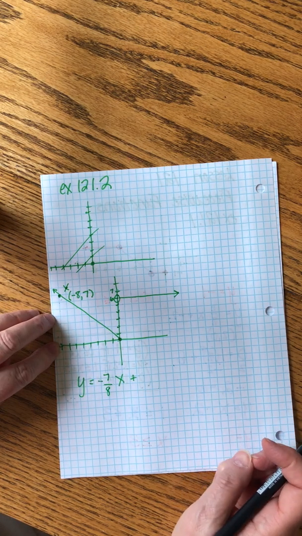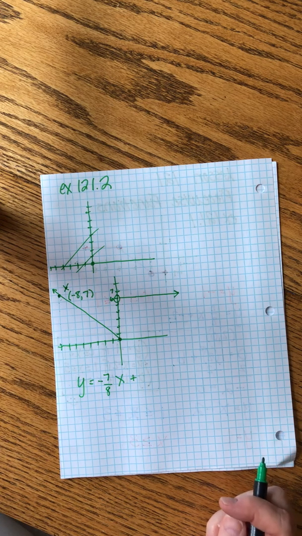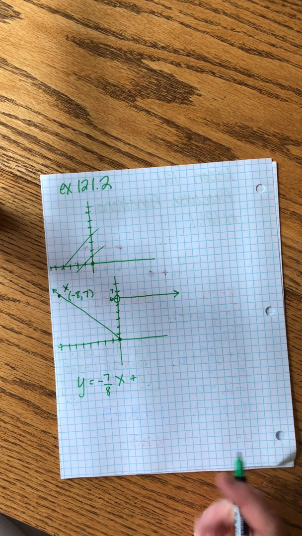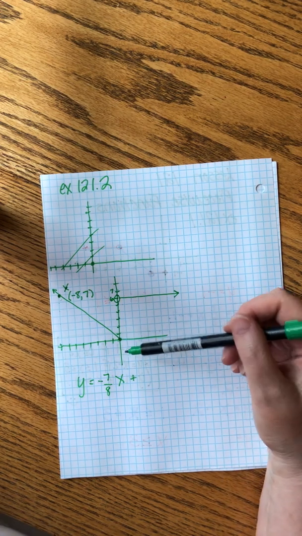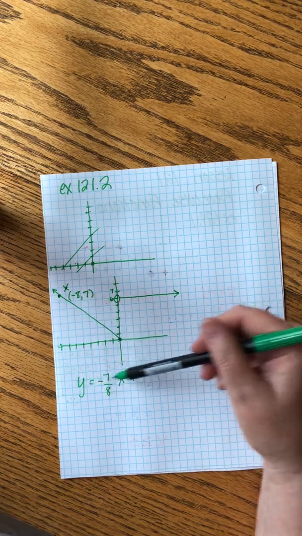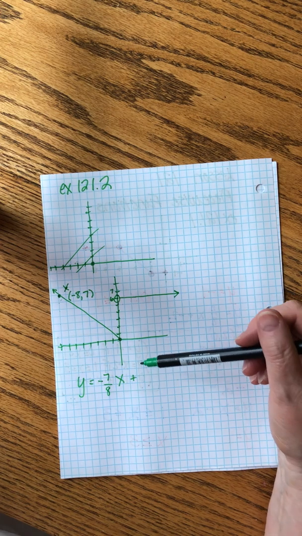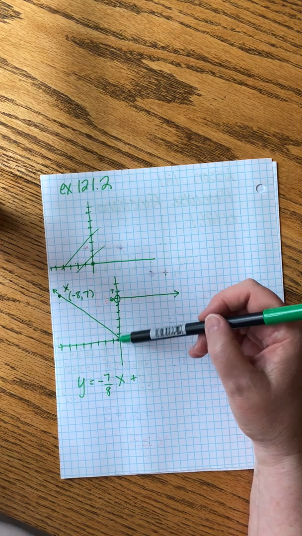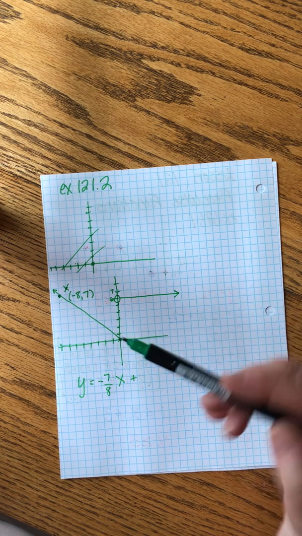It's not the cutest slope I ever would want to have, but it's okay. And then we want our y-intercept. Now this, we could take a point on this line and plug it into this and solve for b. We can do that, but we can also see that this line extends far enough that we can see where it crosses the y-axis. It crosses at 0.